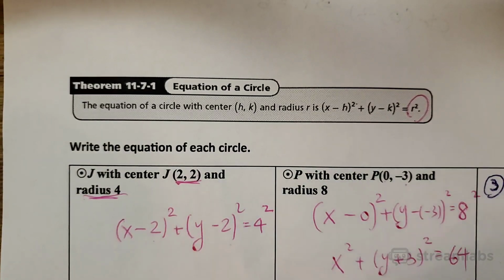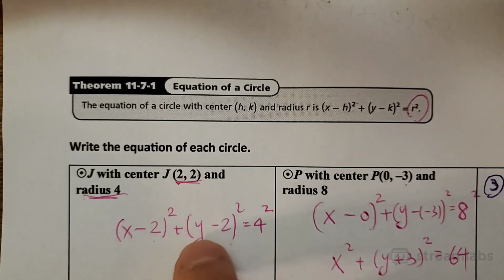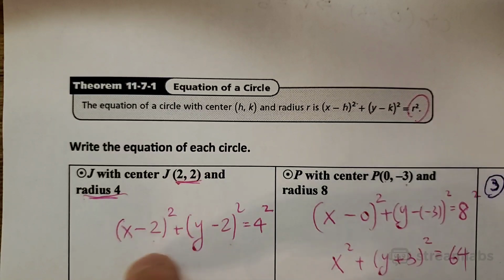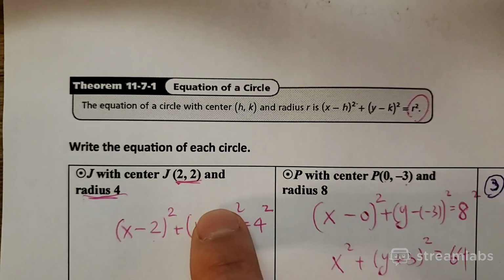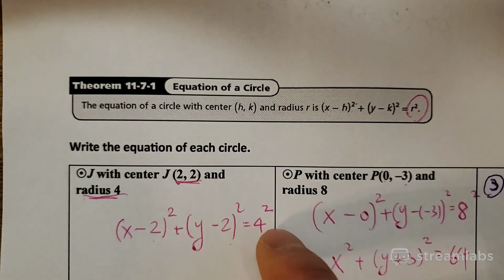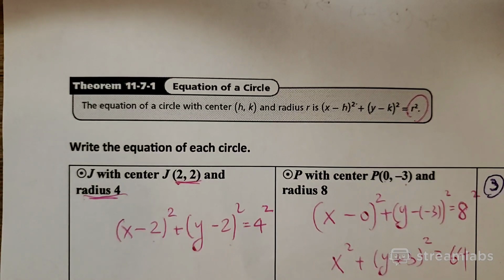Okay, this equation comes from the distance formula, which is talking about all the points on a circle, which is (x, y), any (x, y) on the circle. The distance between this (x, y) and (2, 2) is 4. So that's why you have a squared plus b squared equals c squared. The c is your distance, and the distance is 4. Right? Is that okay, Olivia?